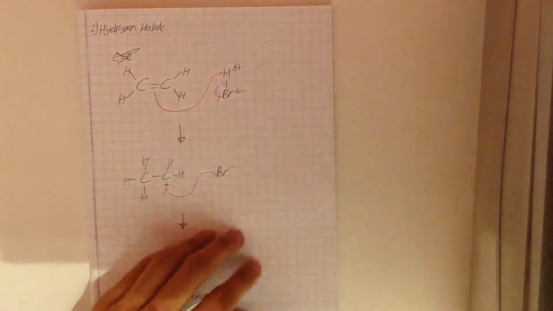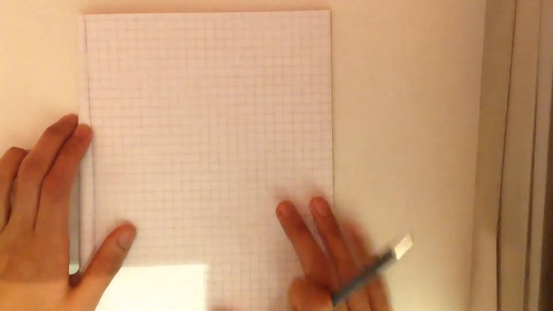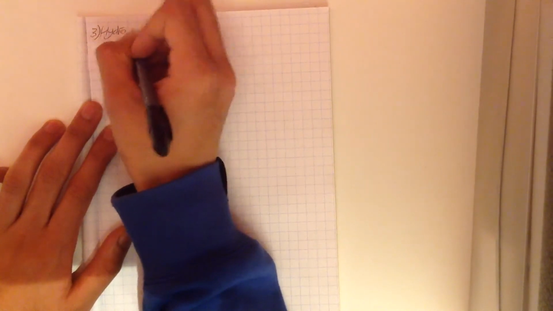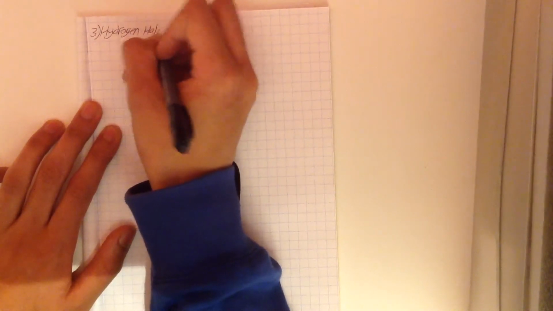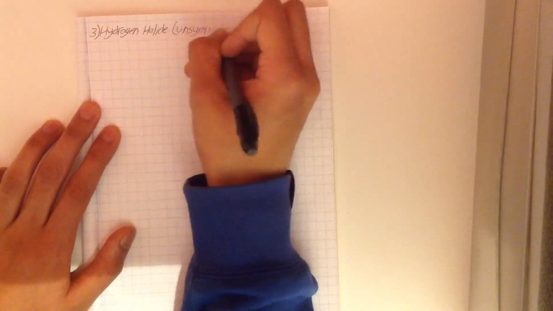Now the example I want to show you now is a bit more complicated because it's what we call an unsymmetrical alkene, and so another rule applies to it, as you have to be careful about which carbon we draw the carbocation on. So my third example I'm going to draw for you is the same process, adding a hydrogen halide, but this time with an unsymmetrical alkene.